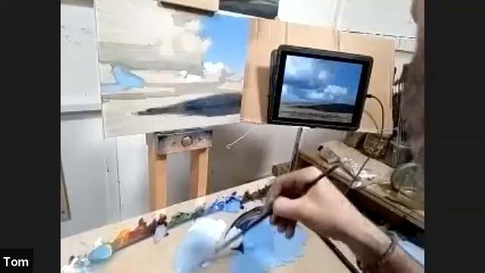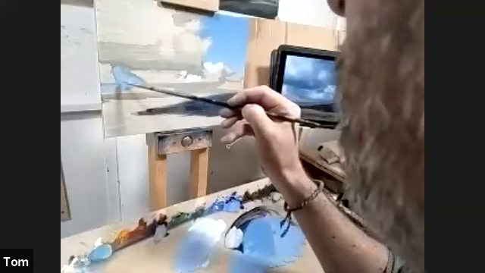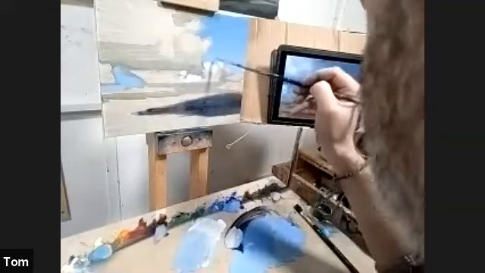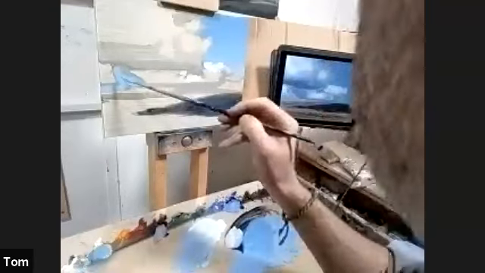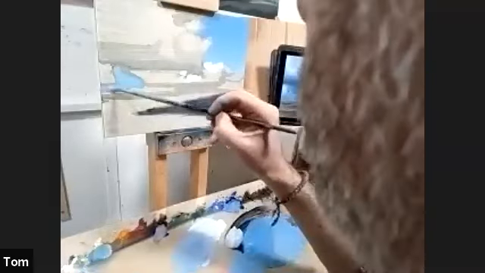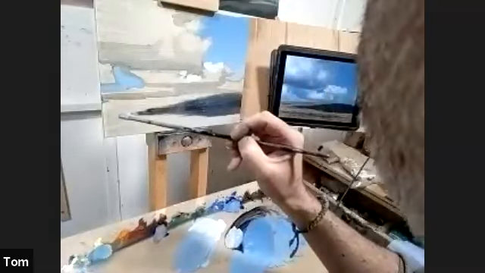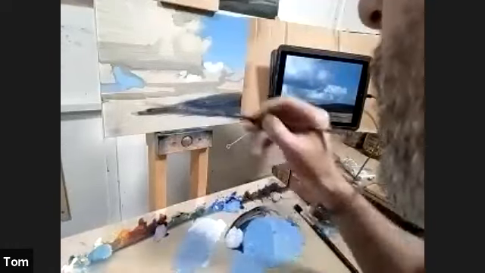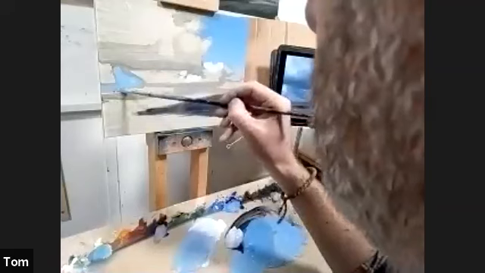Everything by comparison, I'm comparing it to the sky. And as I said before, I know the sky's right because we've got it here next to the highlight. So this little pocket is right. So, okay, that's better. Ever so slightly darker than that bit of sky and a bit greyer.